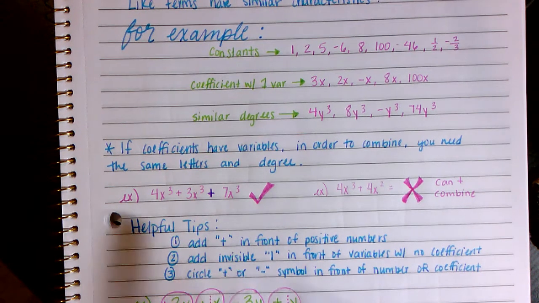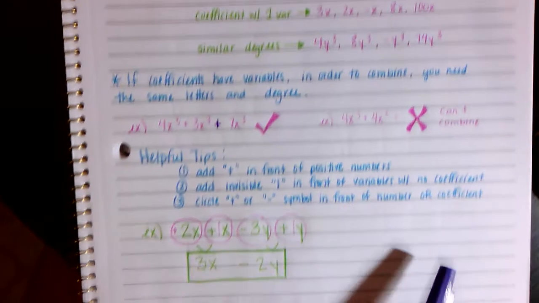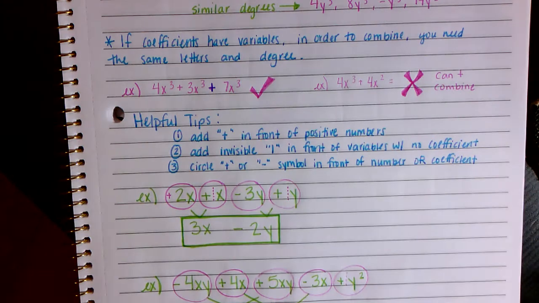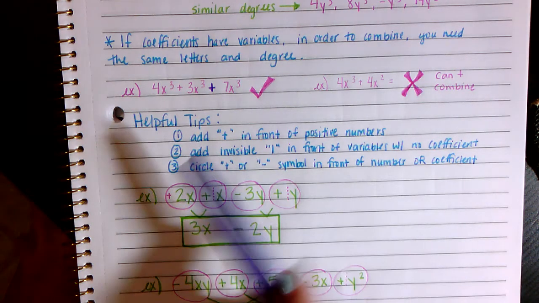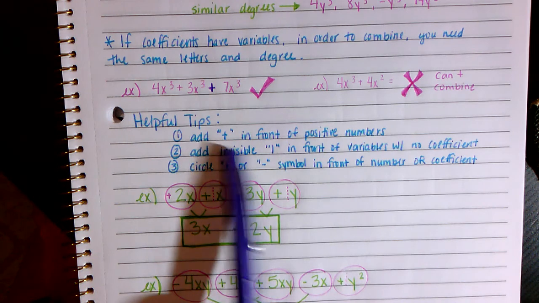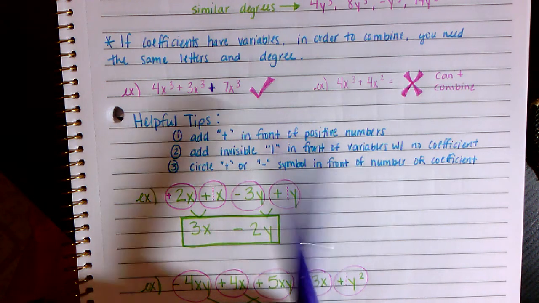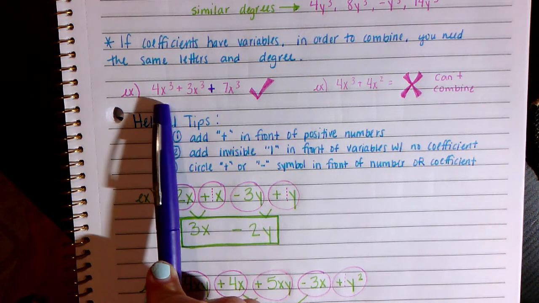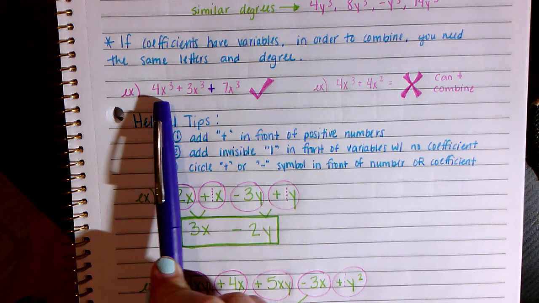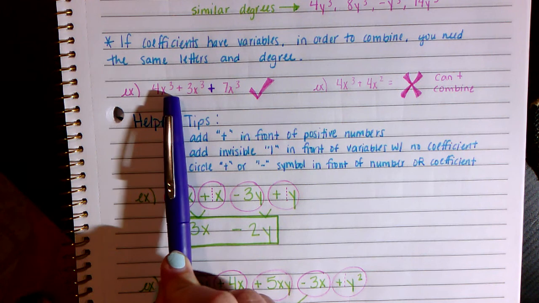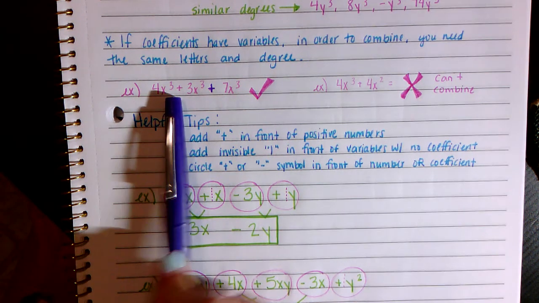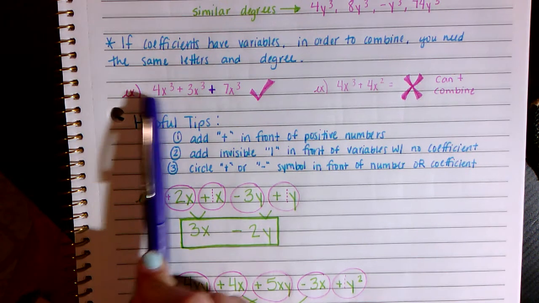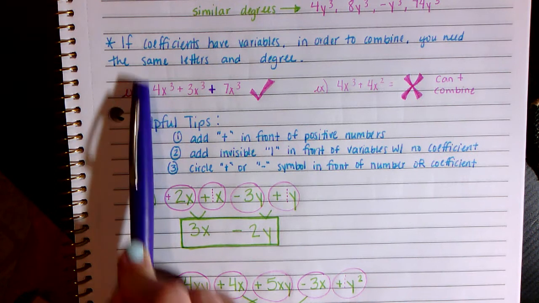Some helpful tips that I added right here for you to keep in mind, and I think these are super helpful when you can't see everything, would be to add a plus sign in front of your positive numbers. So when you're working with multiple terms, to connect them, you will see a plus or a minus sign. Like you will see that. But the first term, if it's positive, you don't see anything at all.